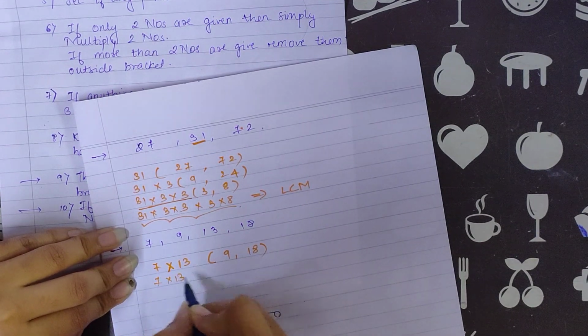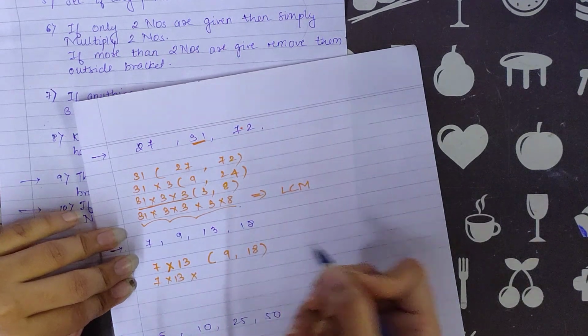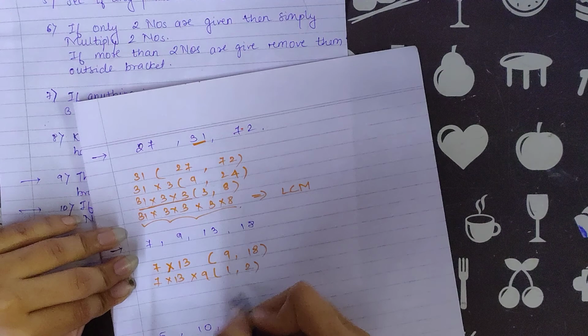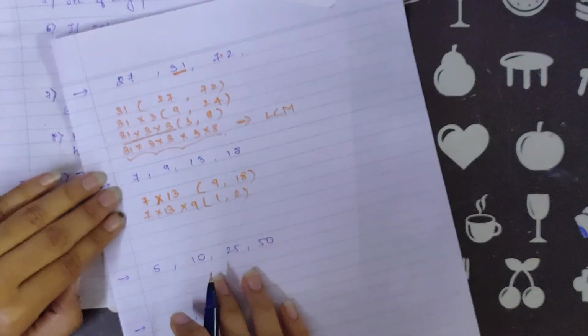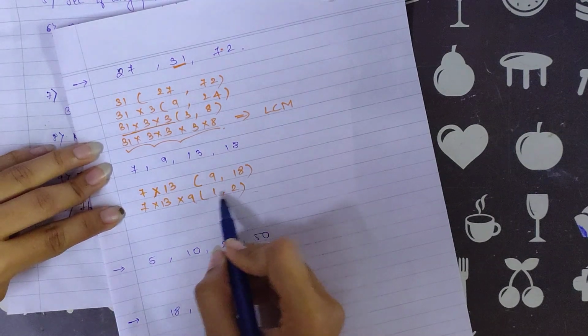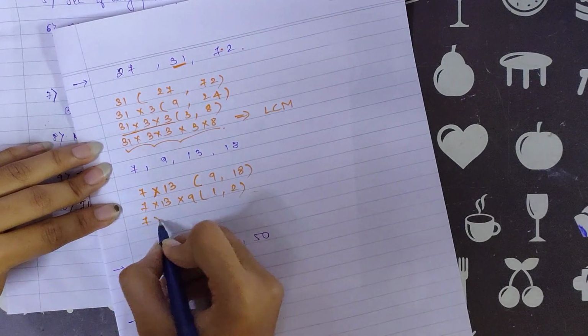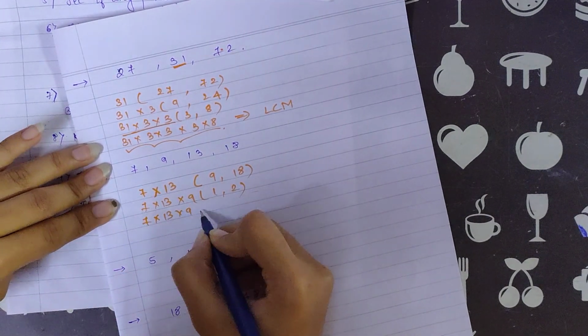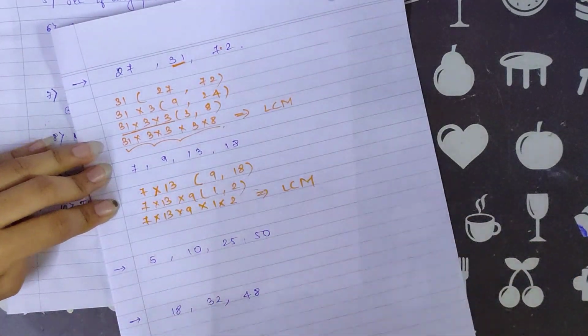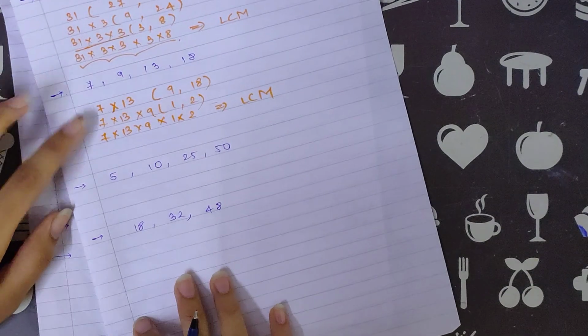7 into 13. I can see 9 common. Seriously, I don't want to do it by 3. Fine. Now 9 is common. Now next step, multiply. Do I see anything common here? No. Now multiply outside the bracket and inside the bracket terms. So this is your LCM. Quick, let's go to the next sum.